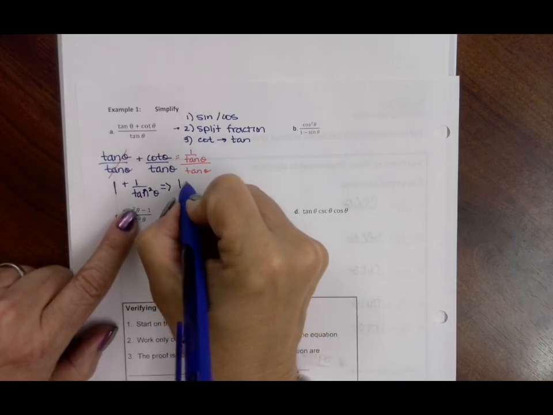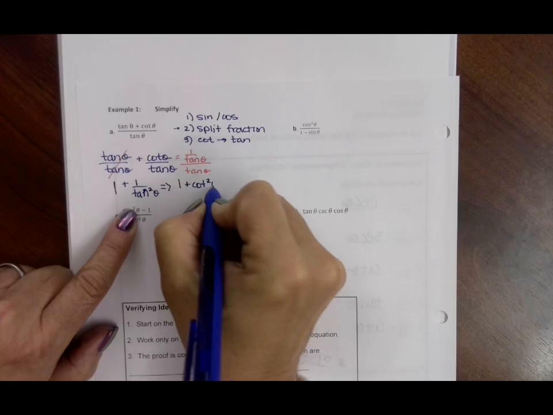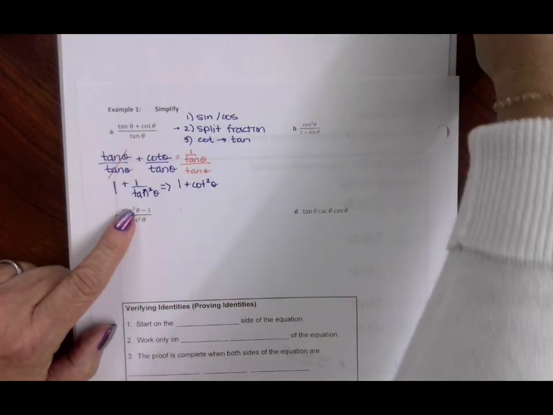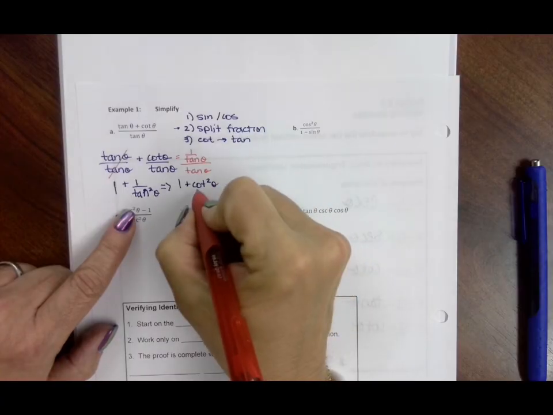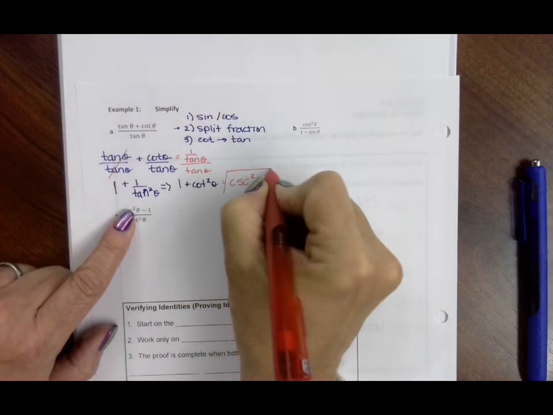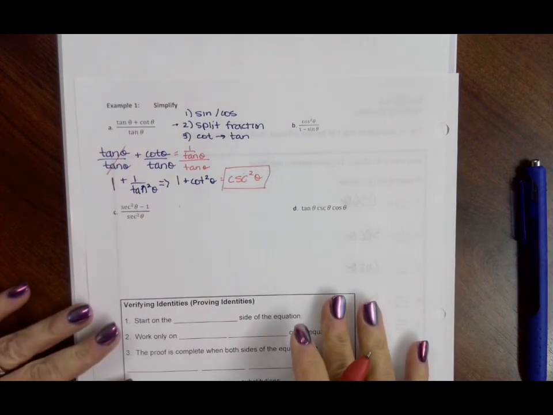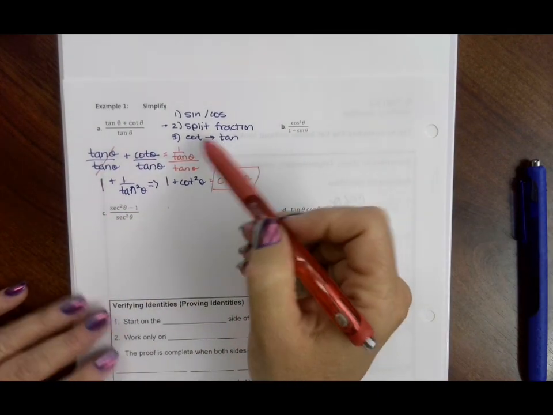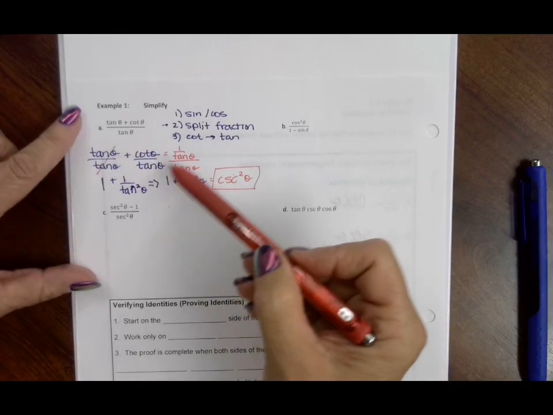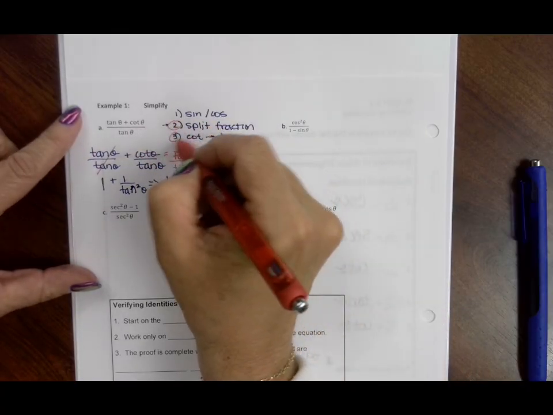So now I have 1 plus cotan squared theta. All right, so 1 plus cotan squared, this is my Pythagorean ID. I sleep on a cot in Colorado Springs, Colorado. Now, I could have done this a lot of different ways. I could have done this with sine and cosine, but this time I just used option 2 and option 3.